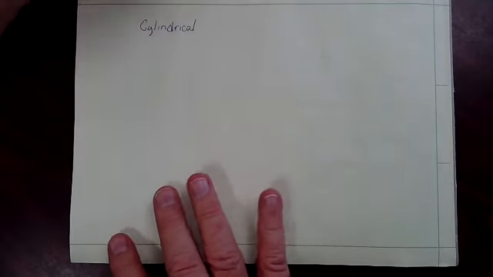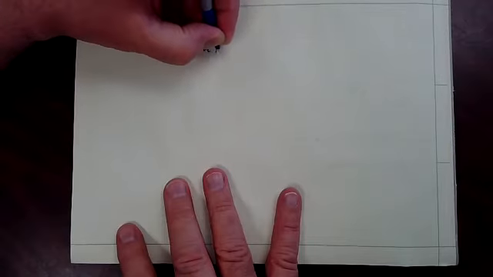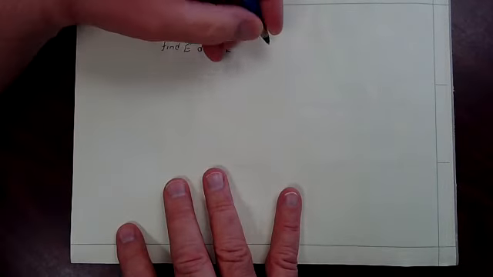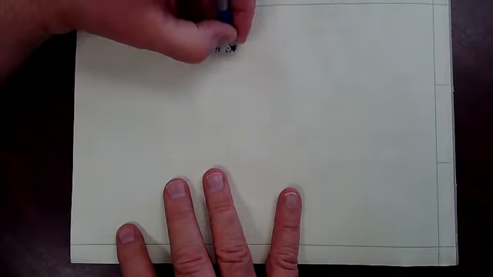So cylindrical. Find E due to an infinite line of charge.